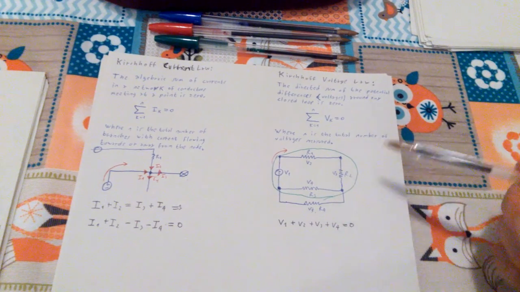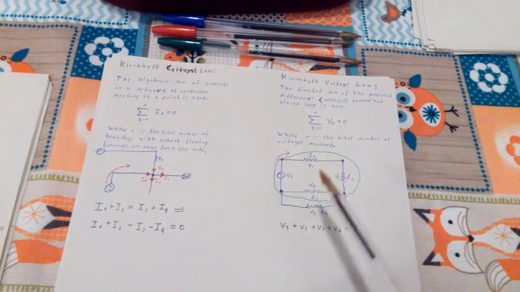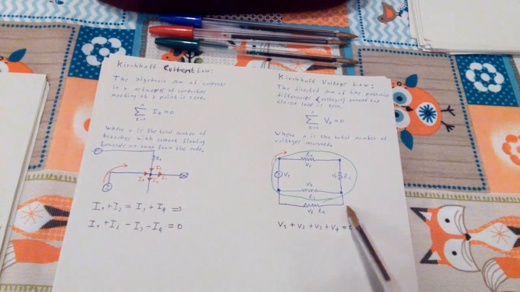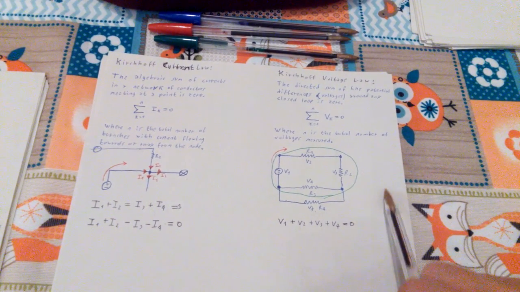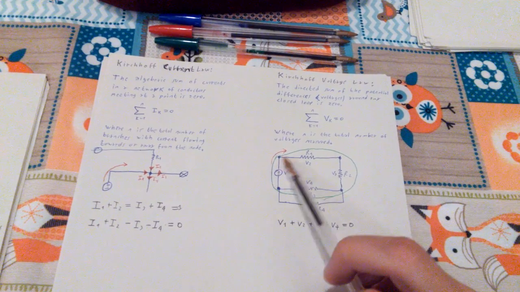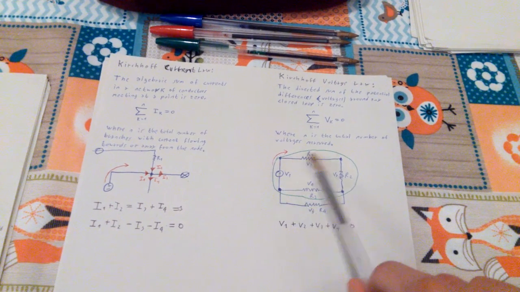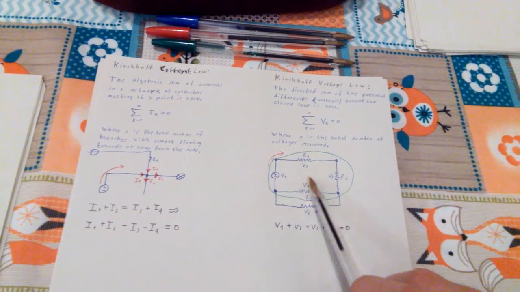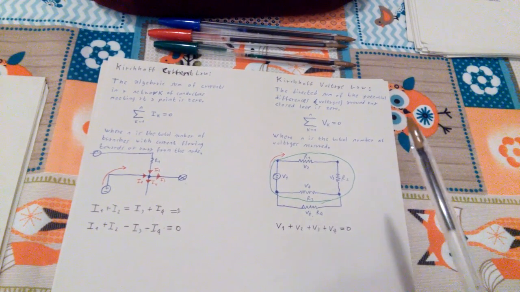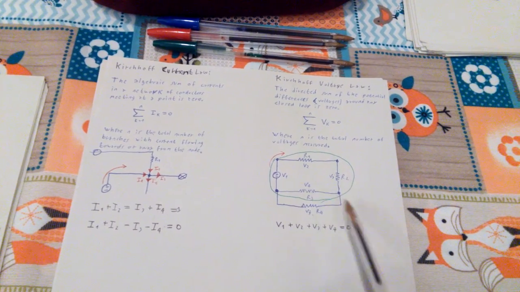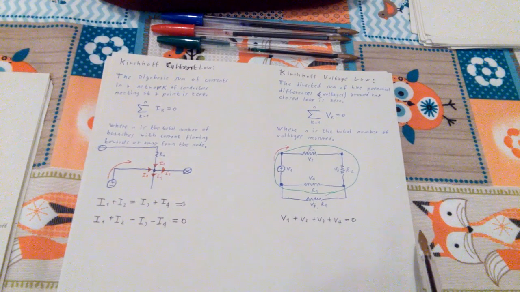Because thanks to this we can, as I said, take a closed loop of our circuit, and there could be a very large circuit with anything attached here. But if I just consider this closed loop of my circuit, I can say that the sum of the voltages around this closed loop is going to be equal to 0. So V1 plus V2 plus V3 plus V4 must be equal to 0. And this is a very, very important statement as well.